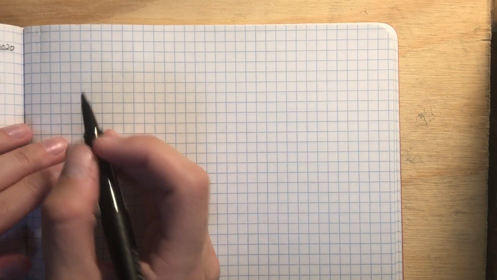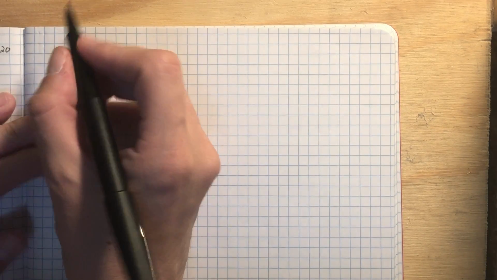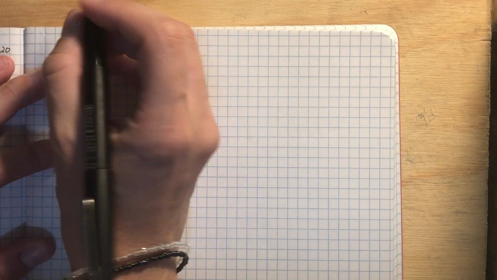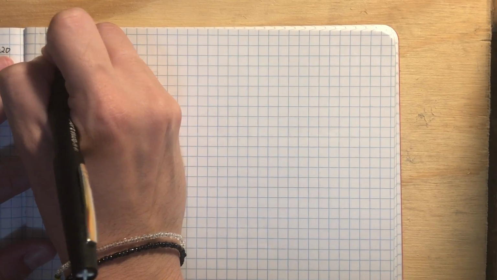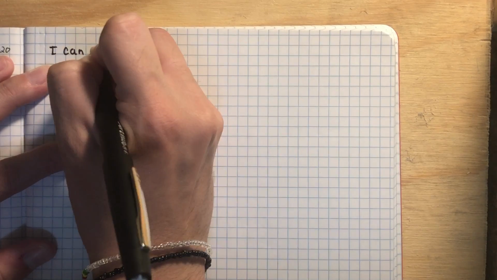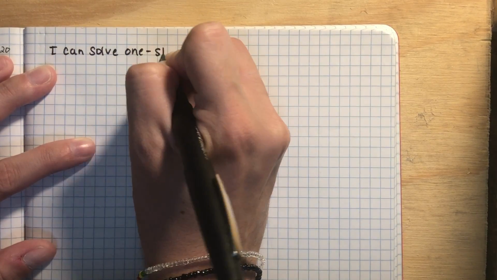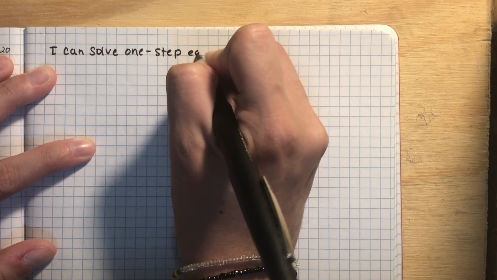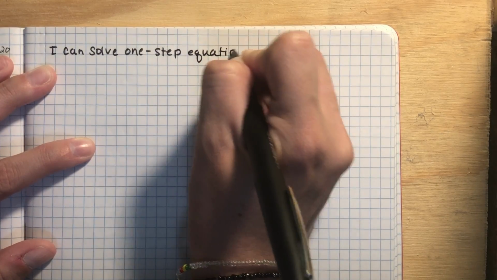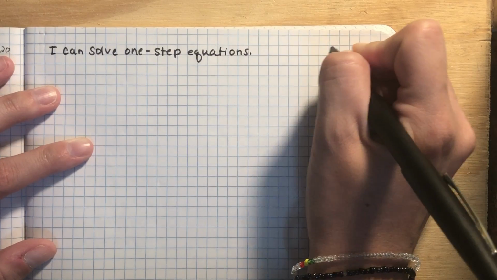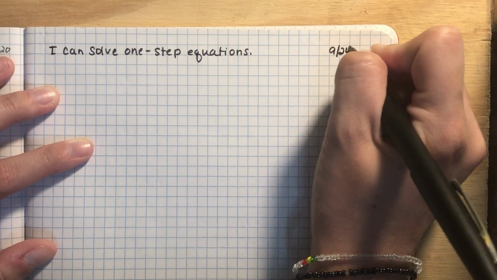Alright, so for today, we are going to be going over one-step equations. At the top of your notebook page, on page 51, you're going to put, I can solve one-step equations. And then you're going to put the date, which should be the 24th.